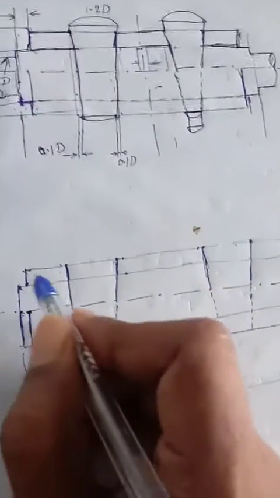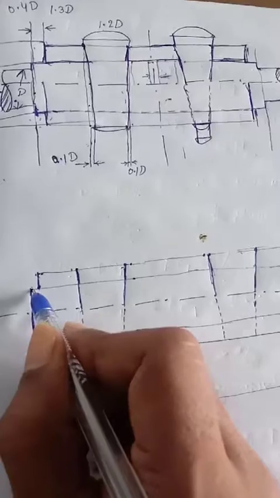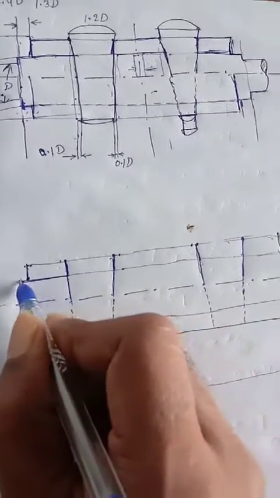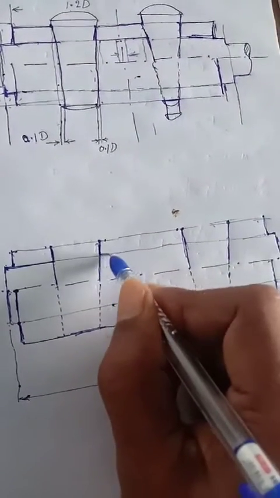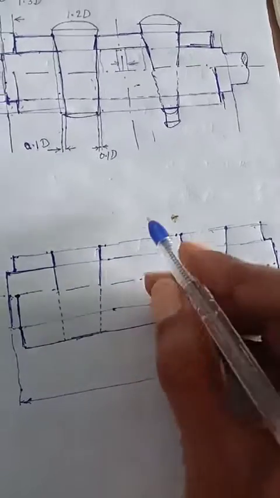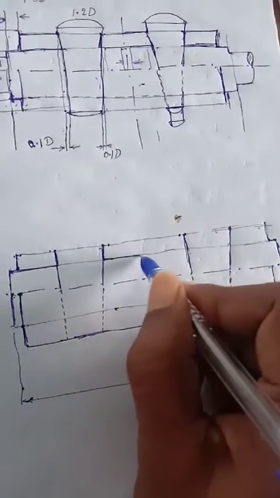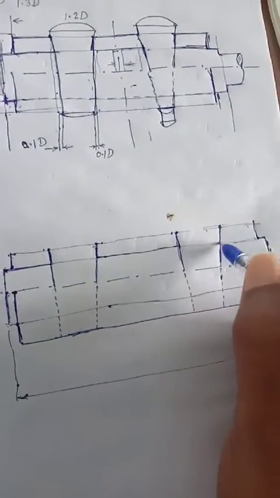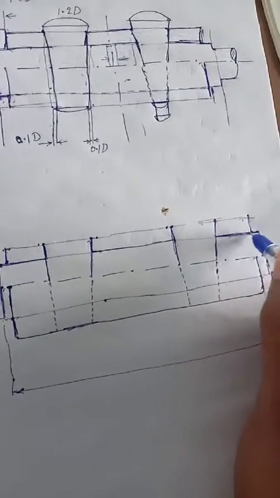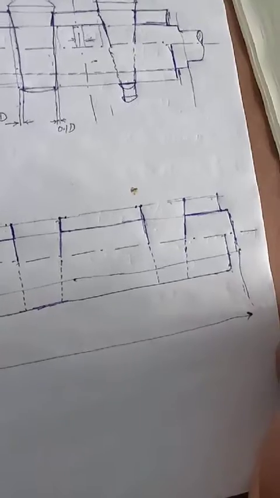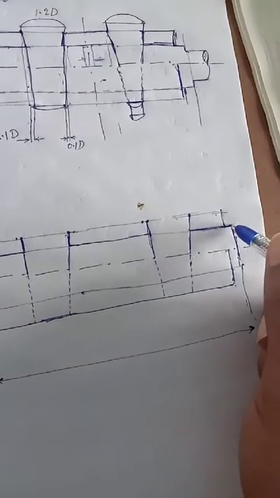Okay, so now I'm going to draw a thicker line. ఈ విధంగా మనం థిక్గా లైన్ గీసుకోవచ్చు.